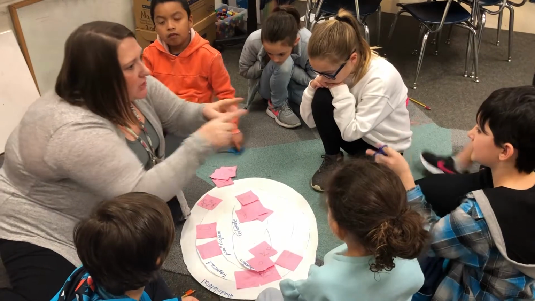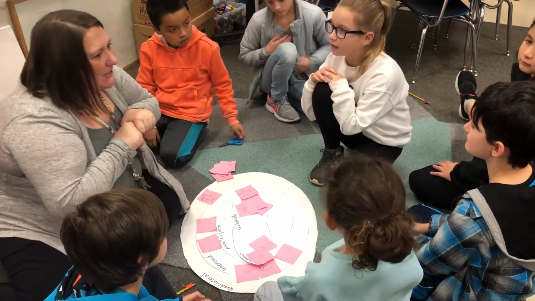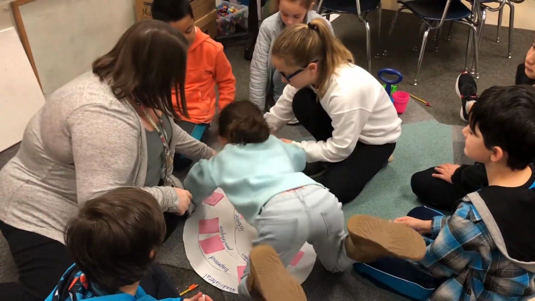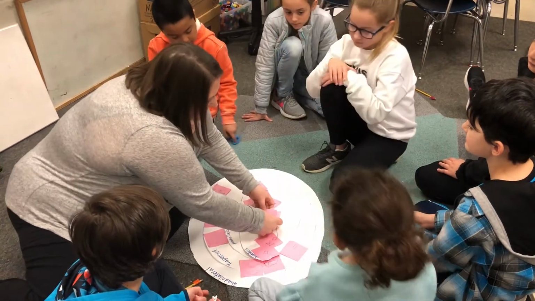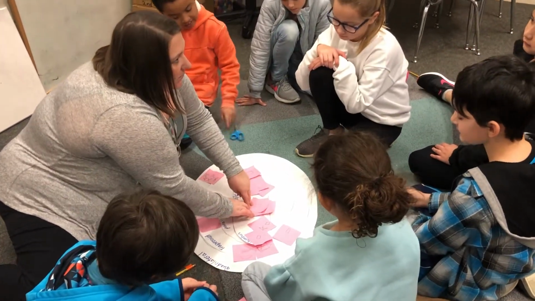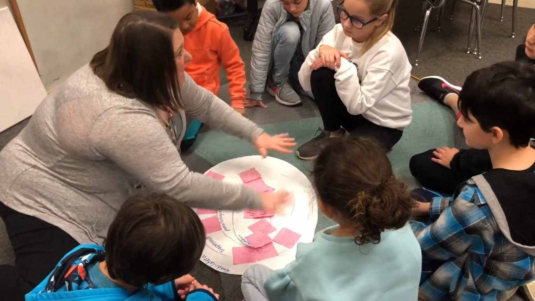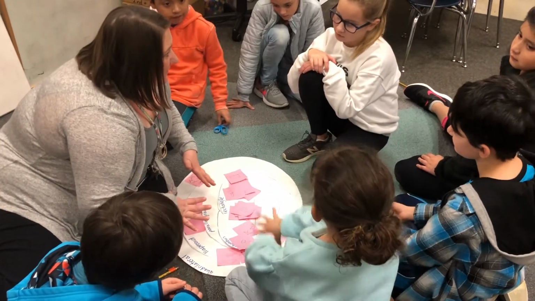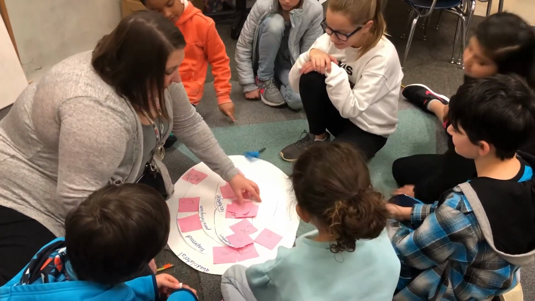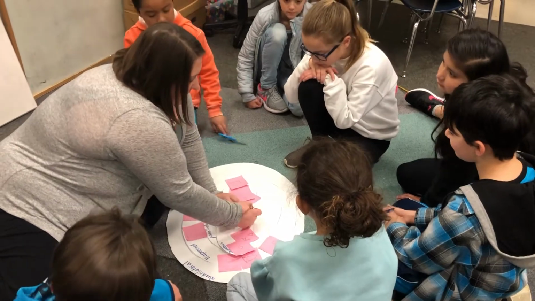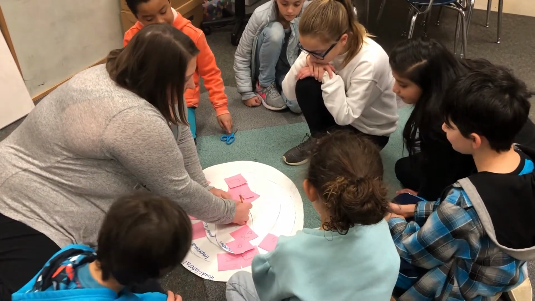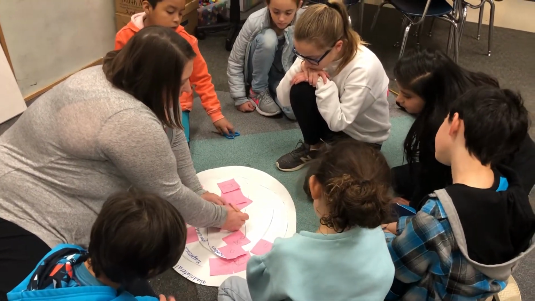What special shape, Cody? Square. A square. So all of these go here because they are squares. So we could label this little part right here. Square.